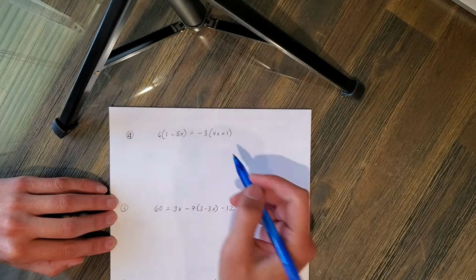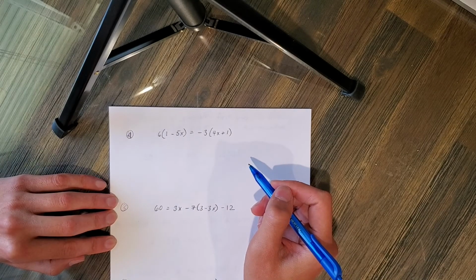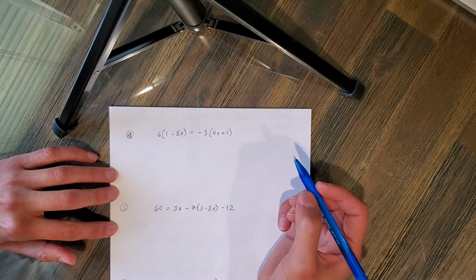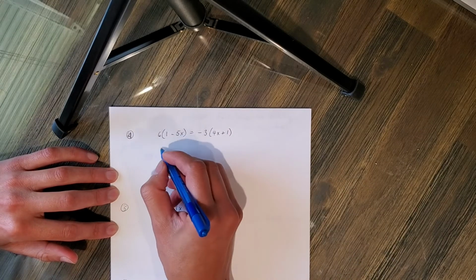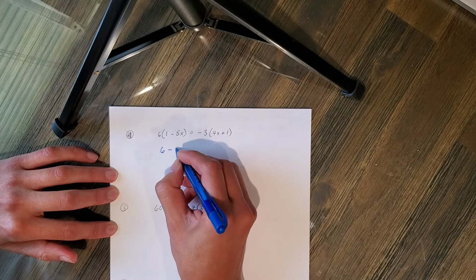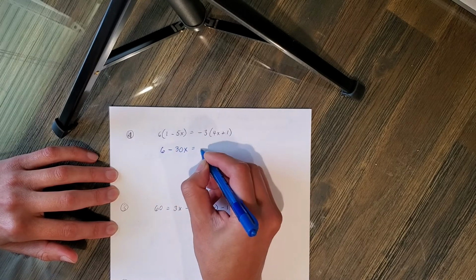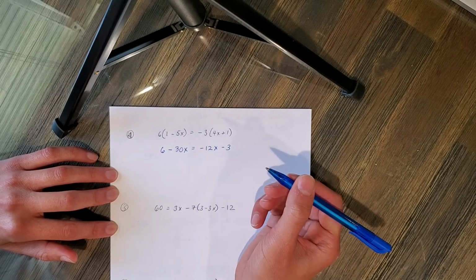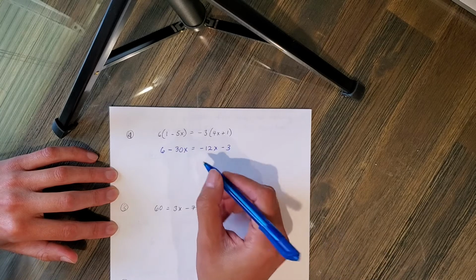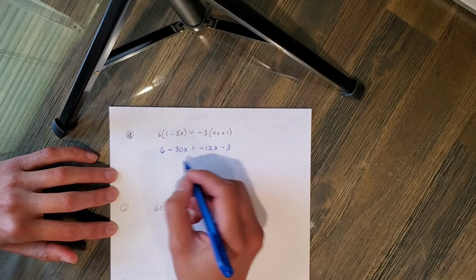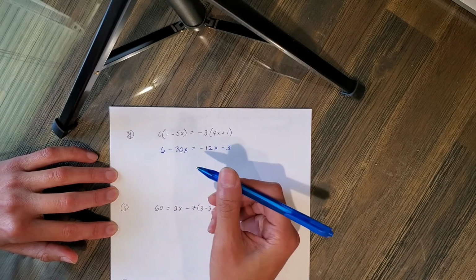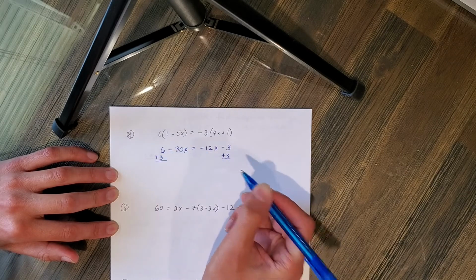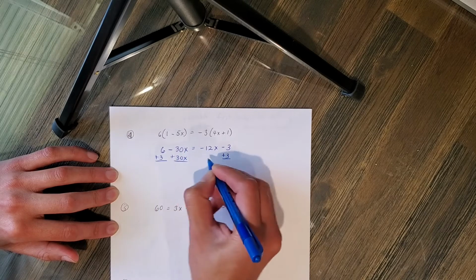I have distributing on both sides. Okay, so let's go ahead and take care of that. Right here I'm going to distribute by 6, so it'll be 6 minus 30x equals negative 12x minus 3. Okay, so now let's go ahead and simplify here. Let's go ahead and solve. I'm going to go ahead and add 3 on both sides. But I'm also going to add 30x on both sides.